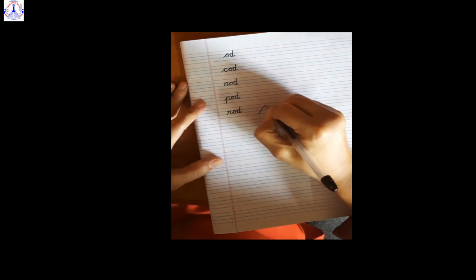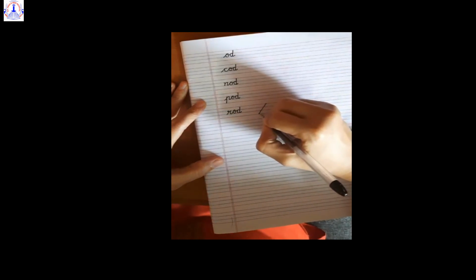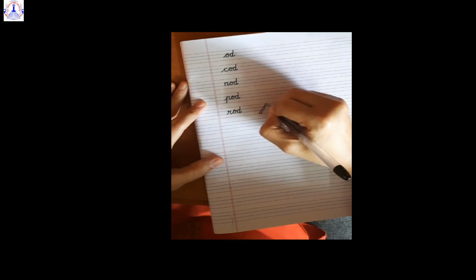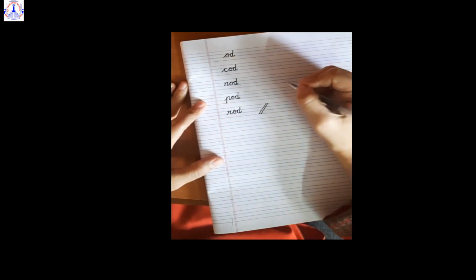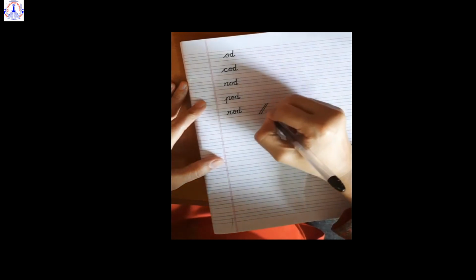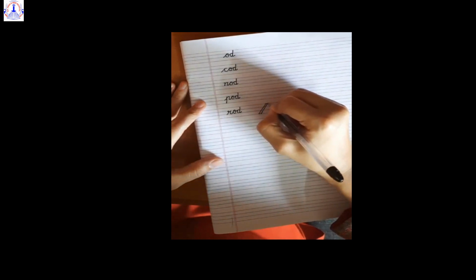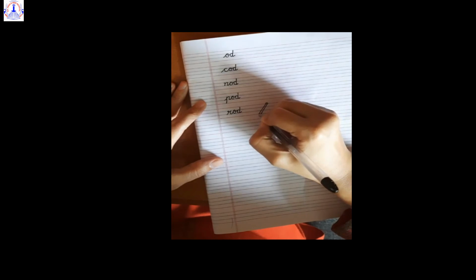Draw a slanting line. One more slanting line. Now we will draw a small circle connecting both the lines, one small circle and one more small circle down.